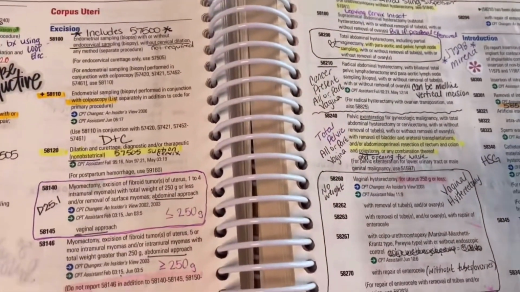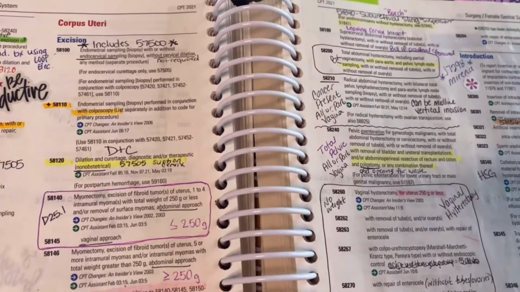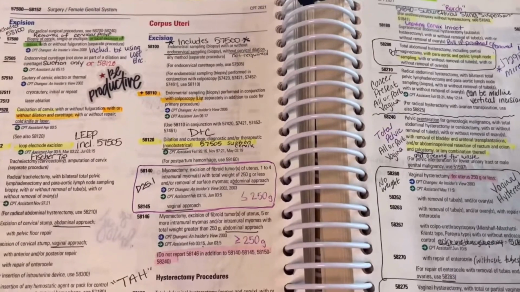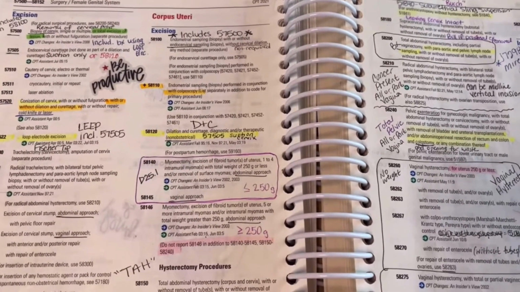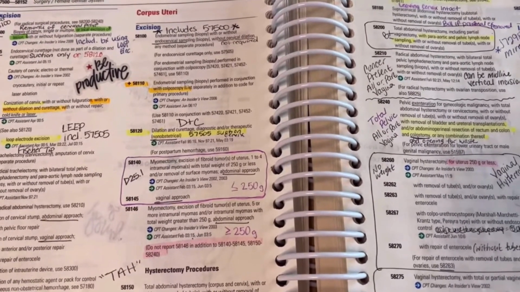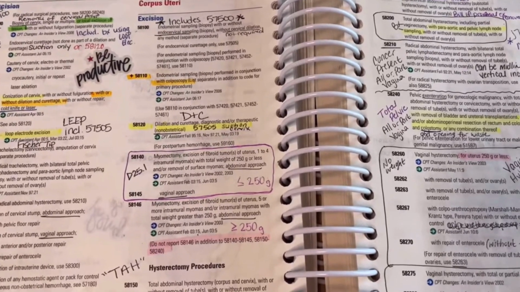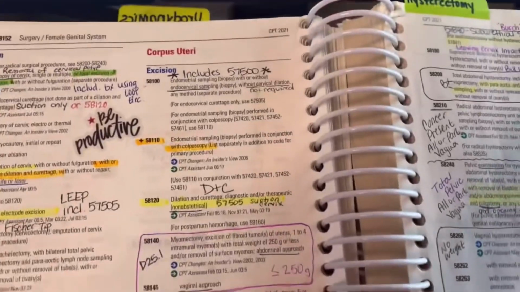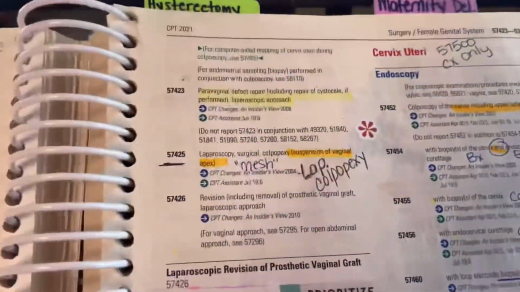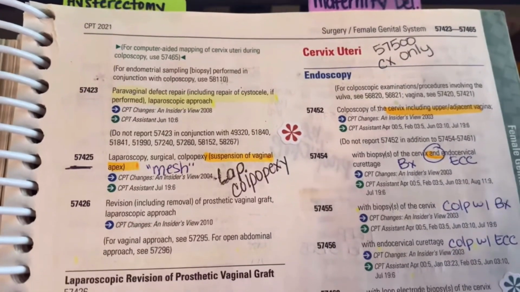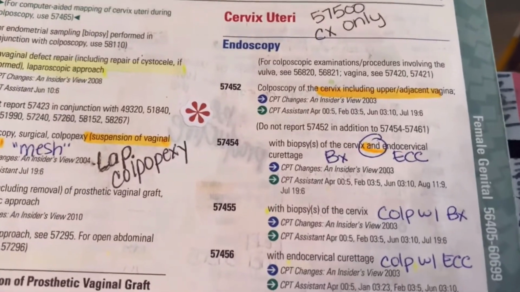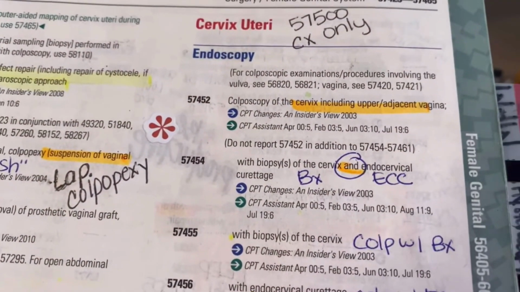Next up, my 9th one, since I had 2 there, so 7 and 8 were the ones that I just reviewed pathology on. The 9th one was also an office procedure, and we did a colposcopy, a cervical biopsy, and an ECC. So I'm just going to go back a page to the cervix uteri. Endoscopy is the type of procedure that it was, and we did a biopsy and ECC. And you see right there, 57454.